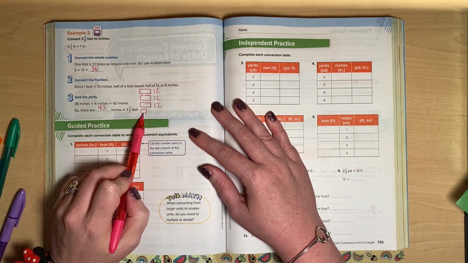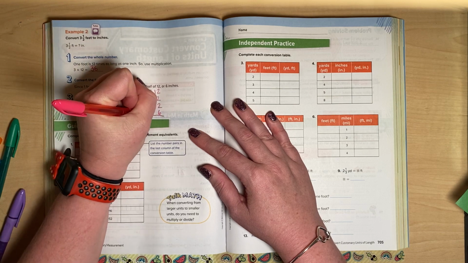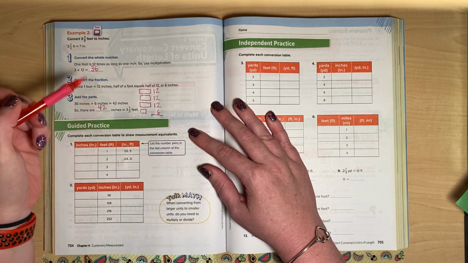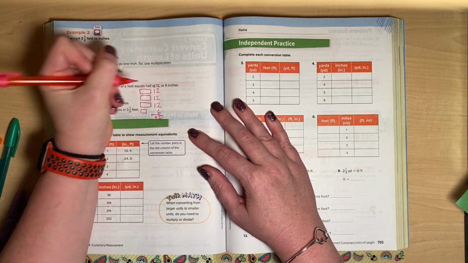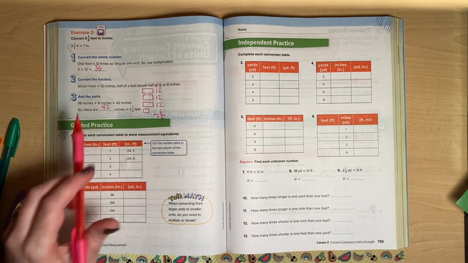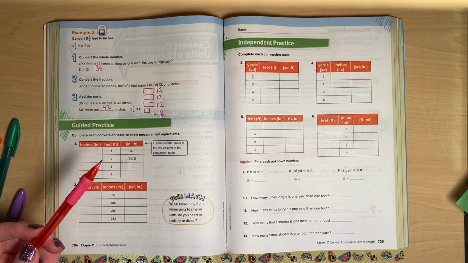And this is a half of a foot, or half of 12, so I know that it's 6. Now, if I add all of that up, guess what I'm going to get? 42. So if you have a hard time visualizing what you're figuring out, it always helps to draw pictures.